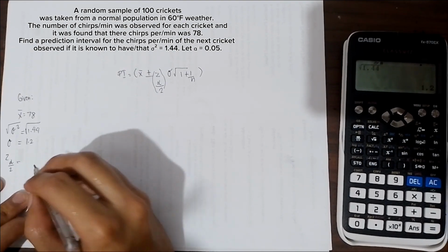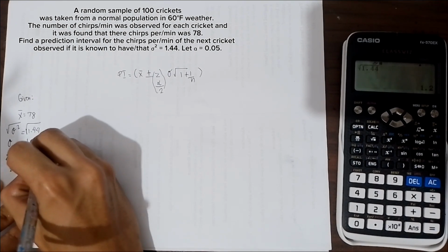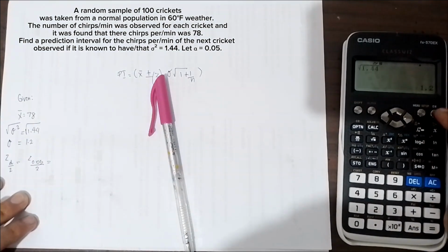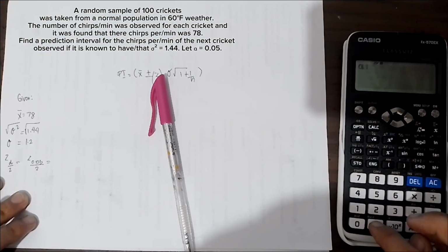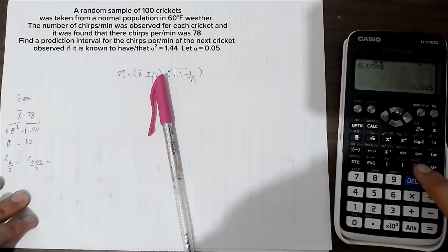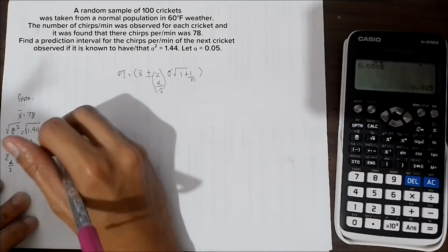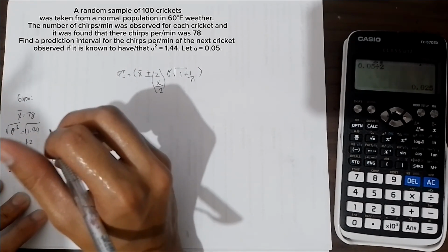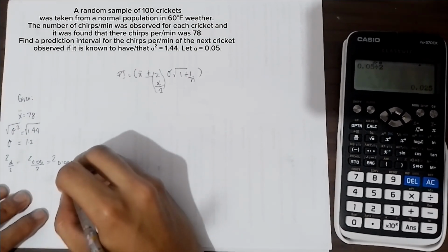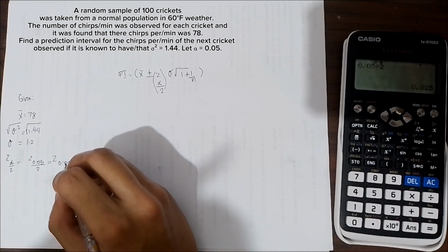Since alpha is 0.05, we let z be 0.05 divided by 2. So this becomes 0.025. So our z value is 0.025.